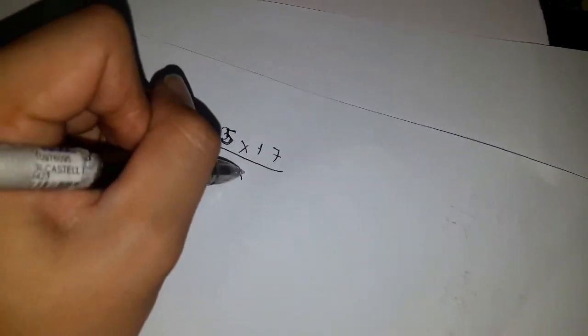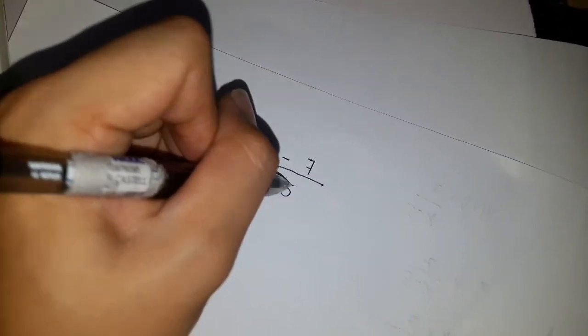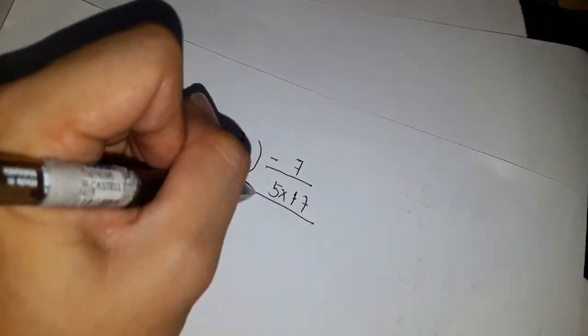So proceed to g of f of x, which is 7 over 5x plus 7 over x minus 5.